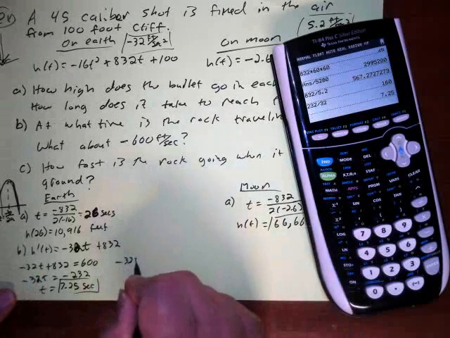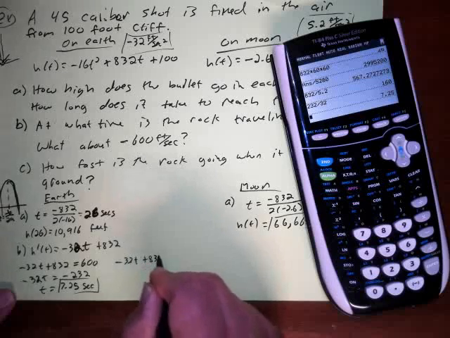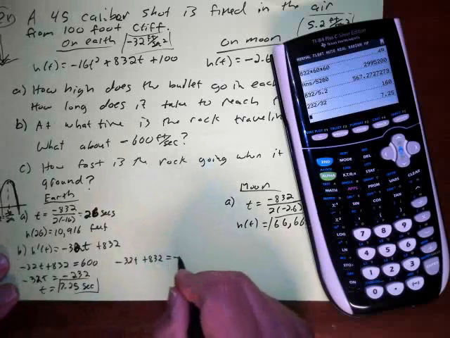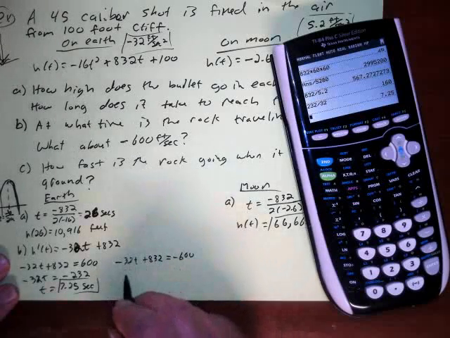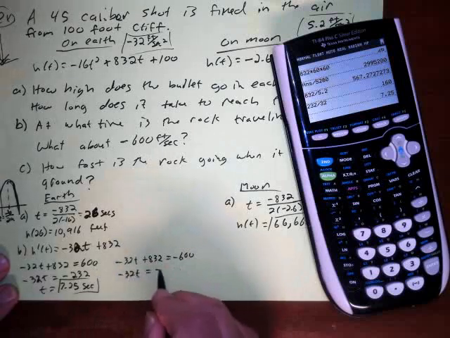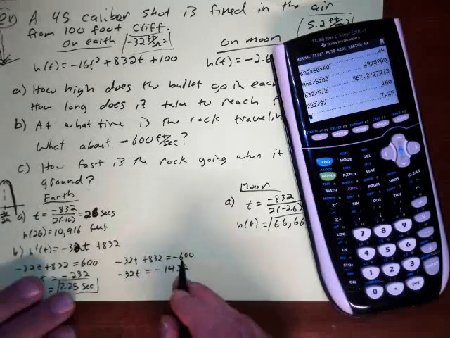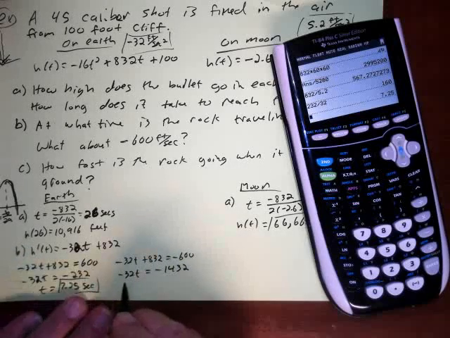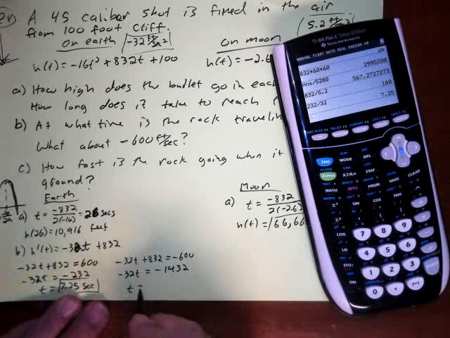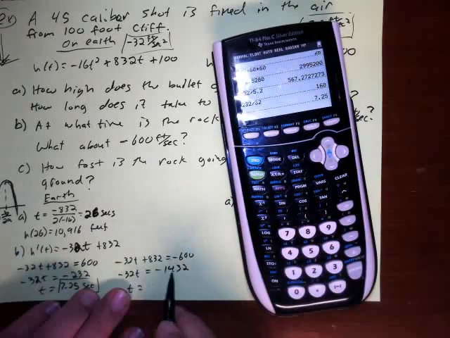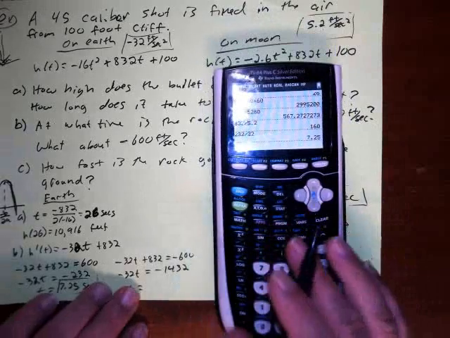So negative 32t plus 832 is equal to negative 600 feet. And so then I get negative 32t is equal to negative 1,432. And then I'm going to divide both sides by negative 32.